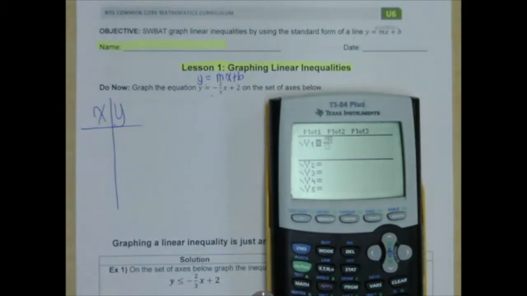So I have negative 2 over 3, all right? Then I have to arrow out, so I'm not a fraction anymore. Press x, and then plus 2. Now I'm going to go to the table. That's a blue word, so I have to use the blue button to activate it. So I'm going to press second graph, and that pulls up my xy table for those points that I want to plot.